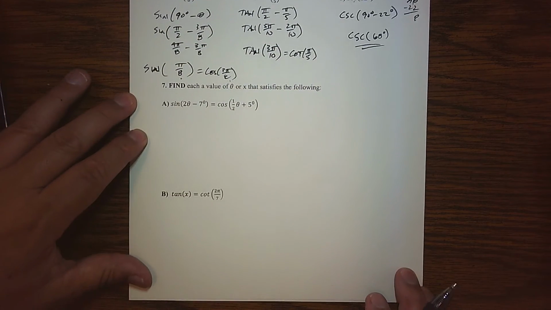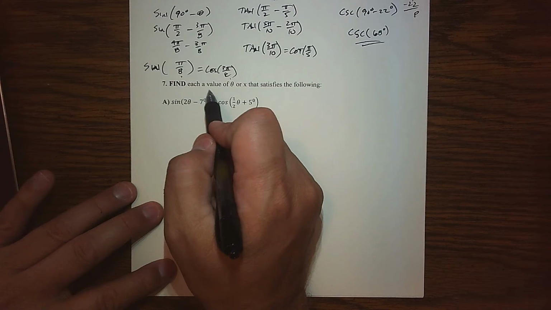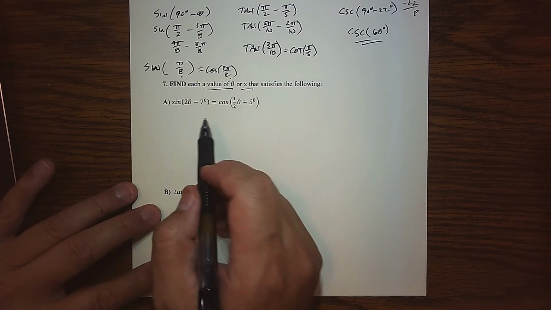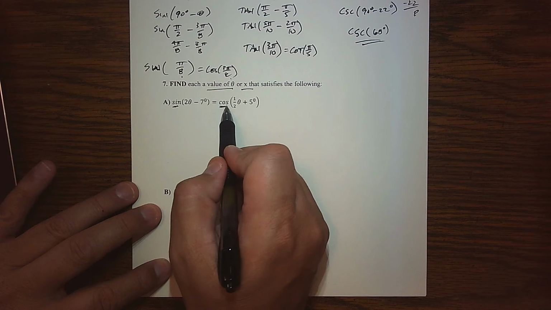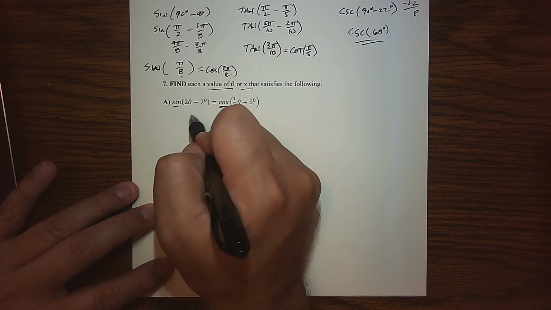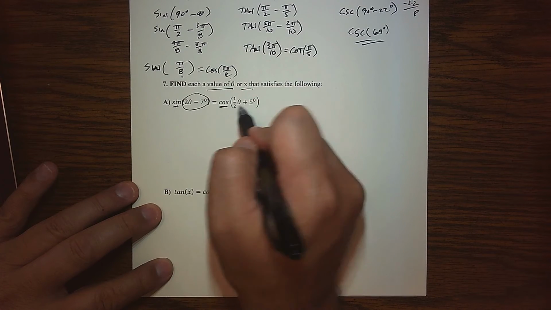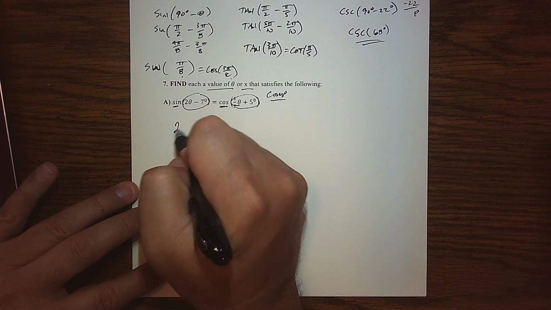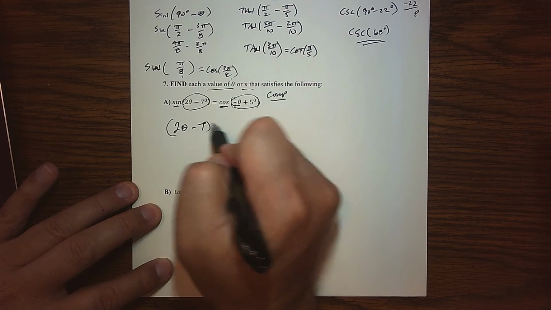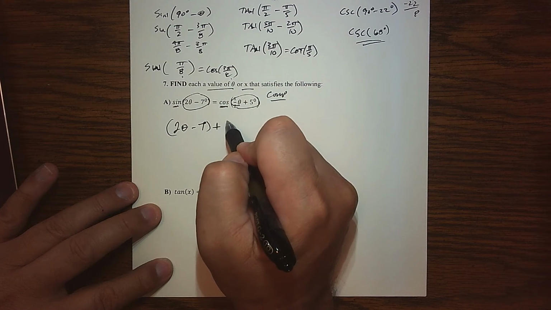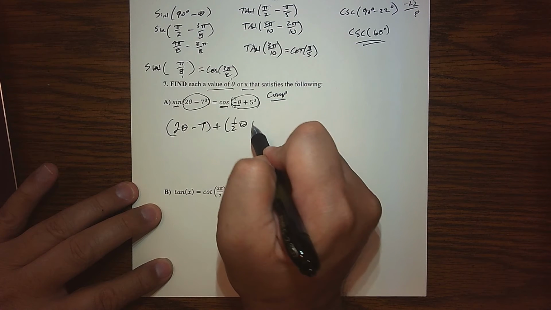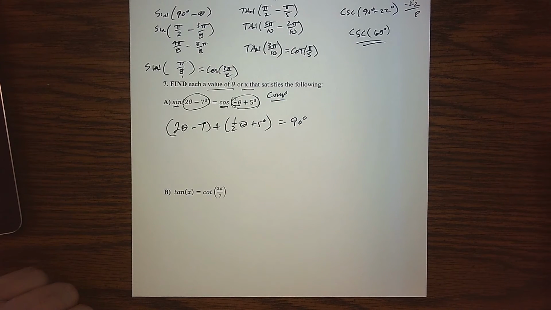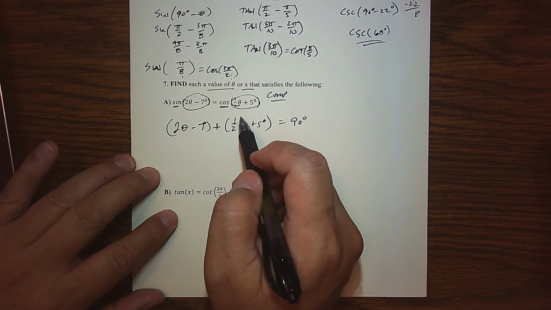In terms of the next part, again, similar problems. We got to find an angle theta or x that satisfies the following. And what we know, right, what do we know about sine and cosine? They're cofunctions. So that means that this angle here and this angle here, right, have to be complements. So 2 theta minus 7 degrees, right, plus 1/2 theta plus 5 degrees, if they're complements, they have to add up to 90 degrees.